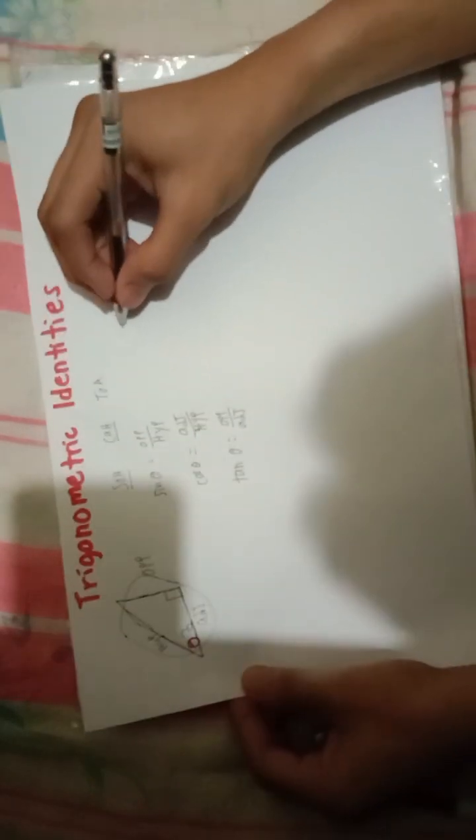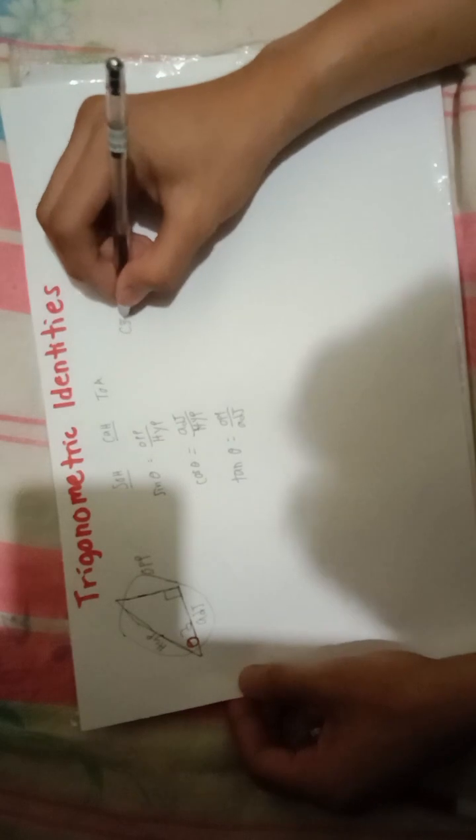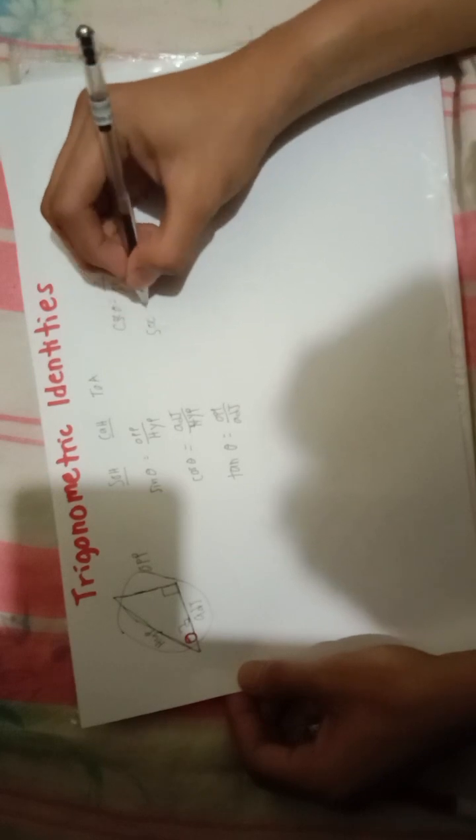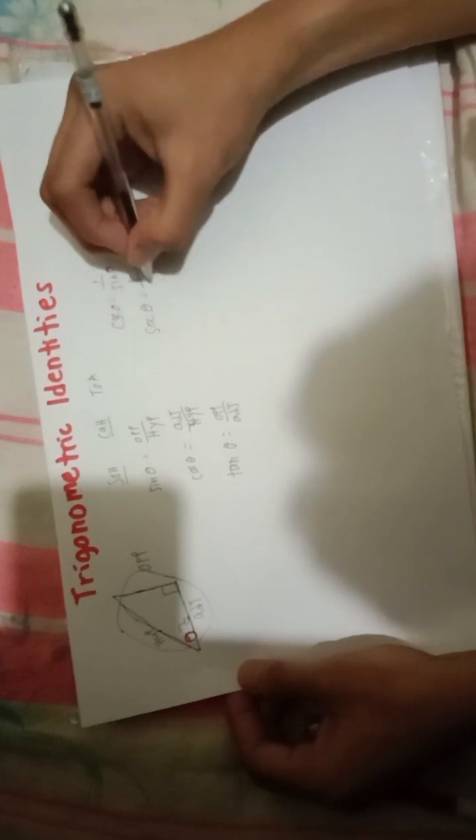And next we have the reciprocal identities. Cosecant theta is equal to 1 over sine theta, secant theta is equal to 1 over cosine theta, and tangent theta is equal to 1 over cot theta.